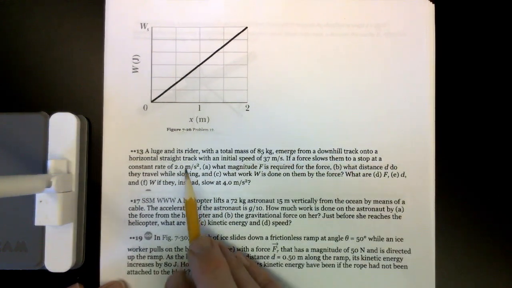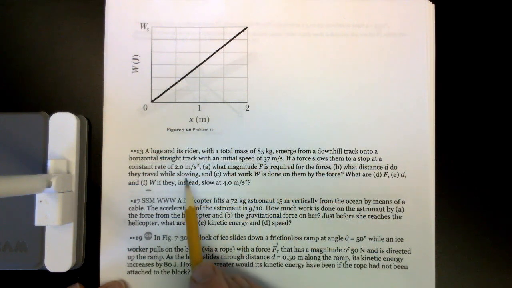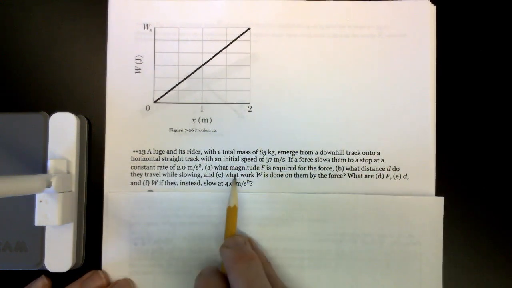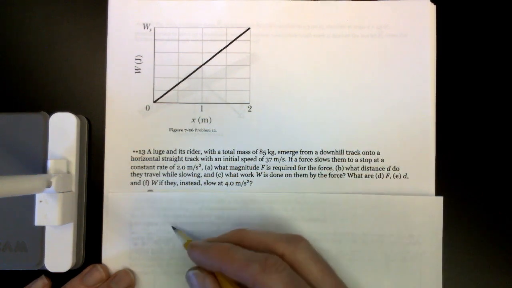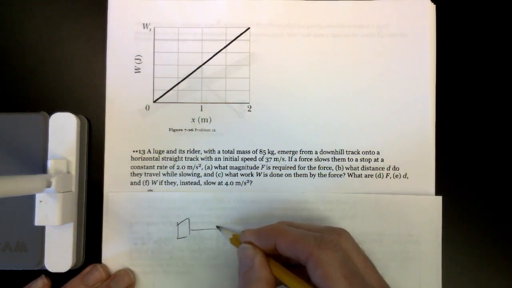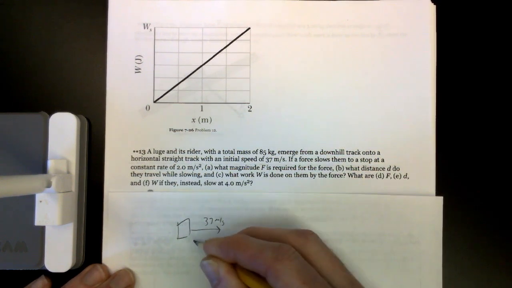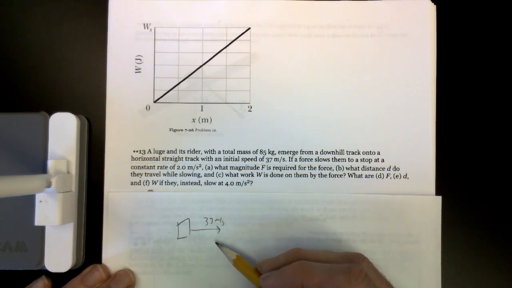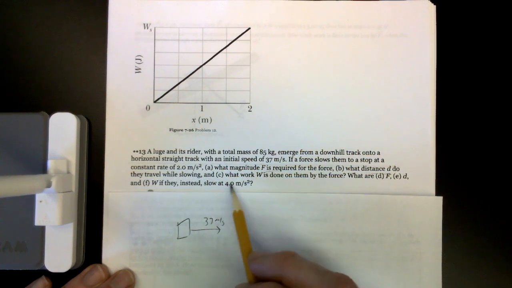Okay, so 13, Illusion and its rider, total mass 85 kilograms, emerge from a downhill track onto a horizontal straight track. So I'll just get some paper to work on over here. They have an initial speed and they have a force that slows them down with an acceleration. So you basically have something that's got some initial speed, 37 meters per second. It's going to slow them down to a stop, and we are going to have to find the distance and the force and the work.